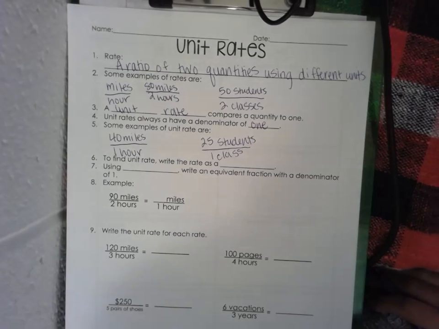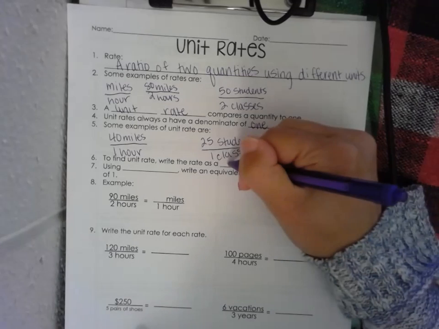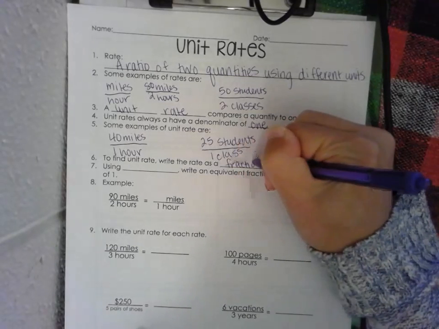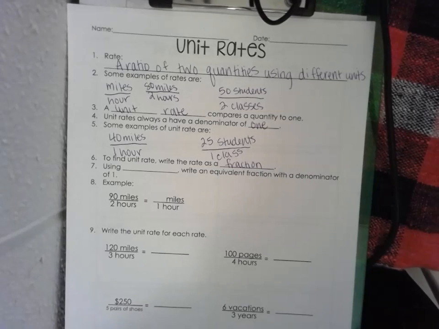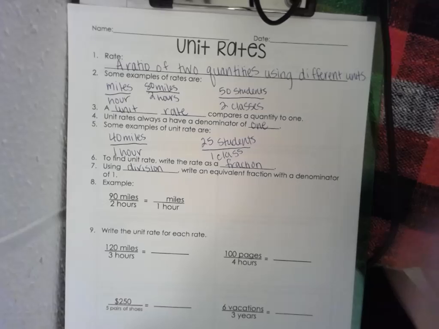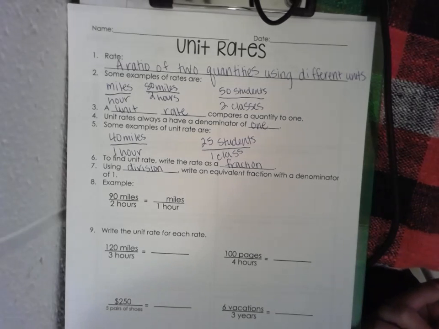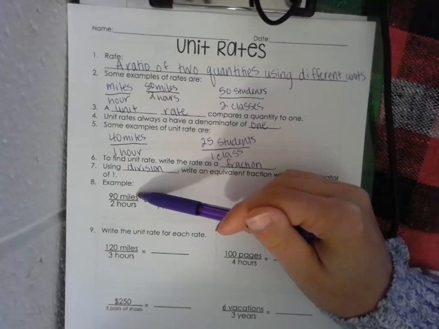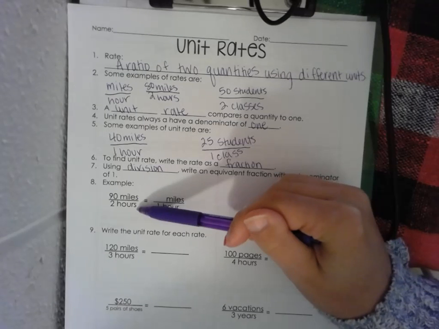And then how did I find that? Well, to find a unit rate, I have to write the rate as a fraction. And then I use division to write an equivalent fraction with a denominator of 1. So again, here you have an example. I have 90 miles in 2 hours.